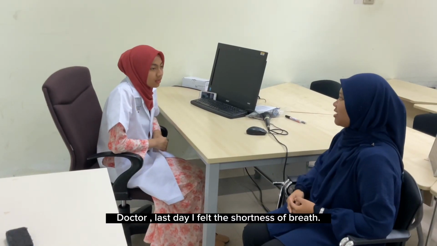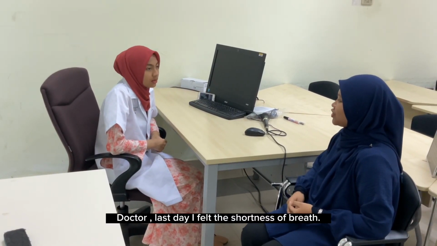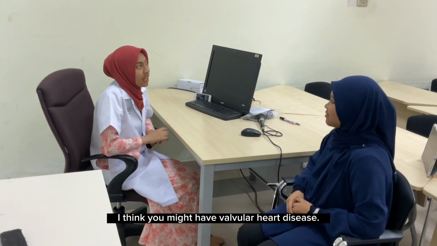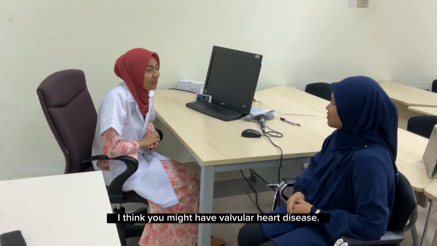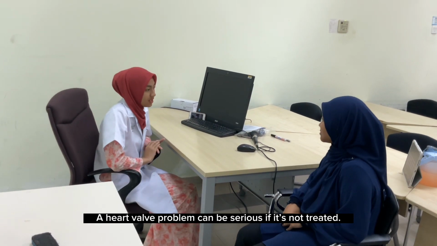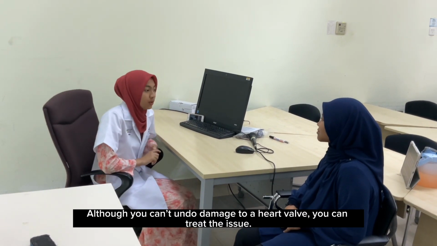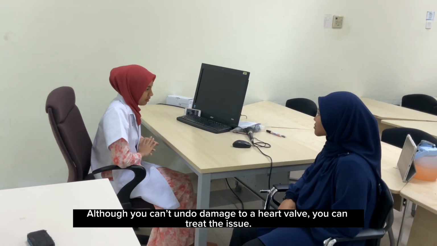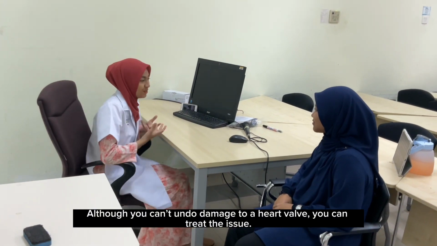Doctor, lately I feel shortness of breath. Oh, I think you might have valvular heart disease. So maybe you can go for treatment. A heart valve problem can be serious if it's not treated. Although you can't undo damage to a heart valve, you can treat the issue.